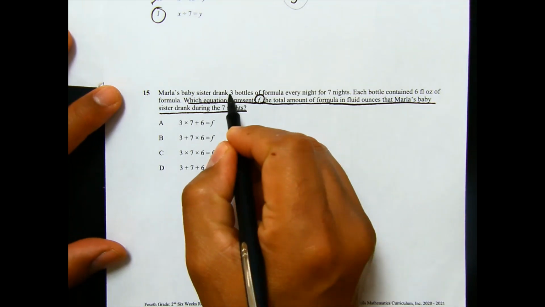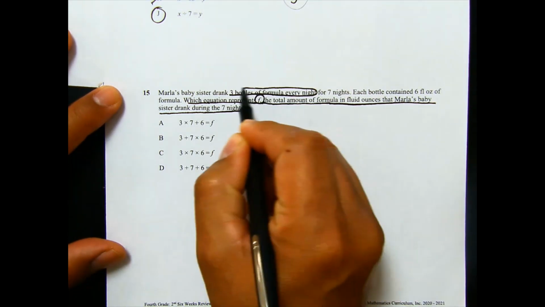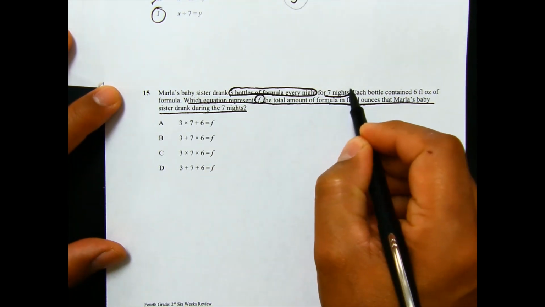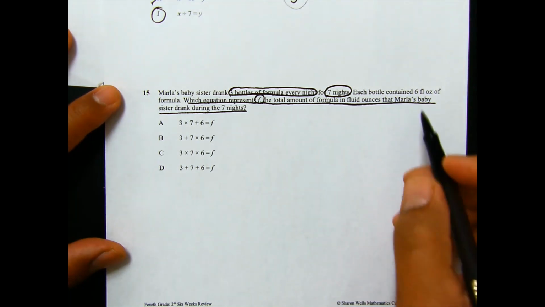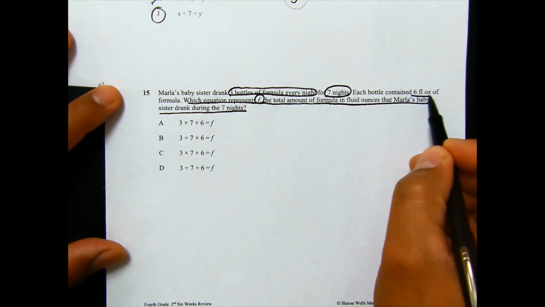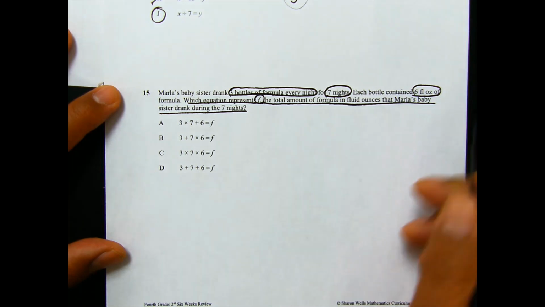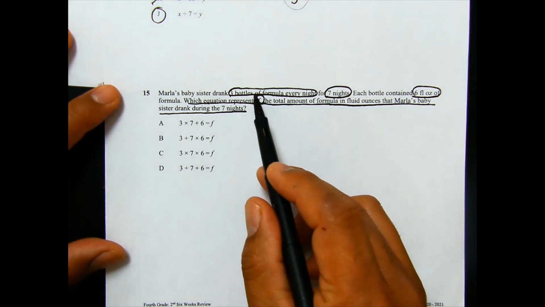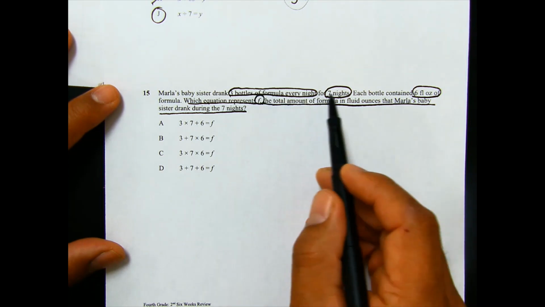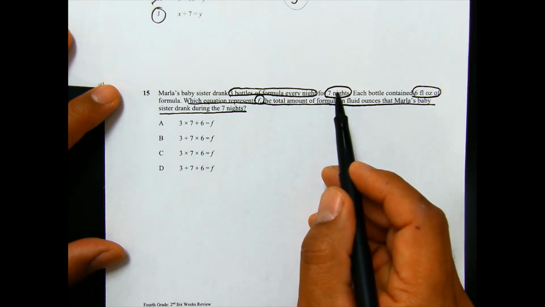We know her baby sister drank 3 bottles of formula every night for 7 nights. Each bottle contained 6 fluid ounces. So we know 3 bottles every night for 7 nights.